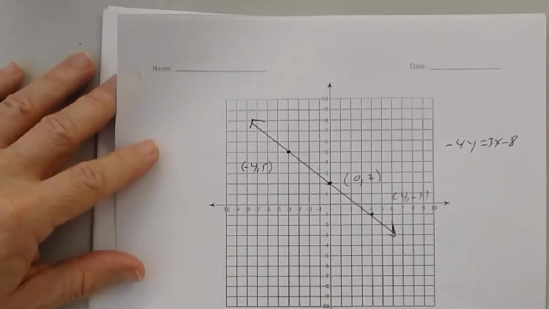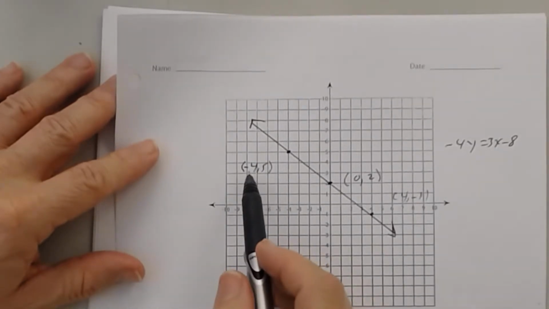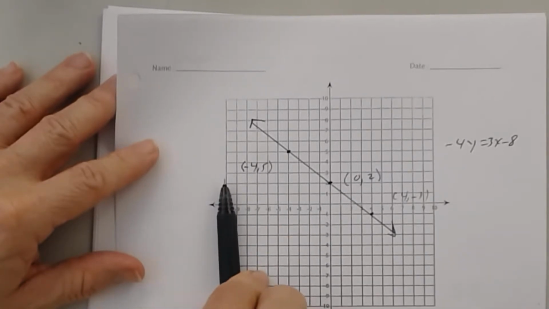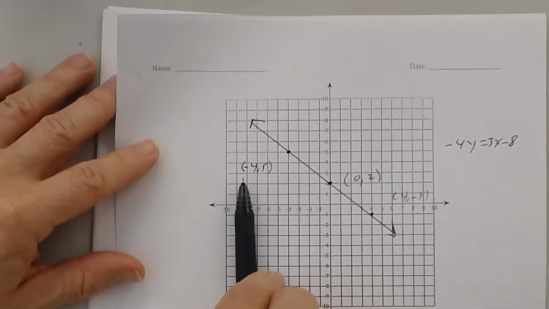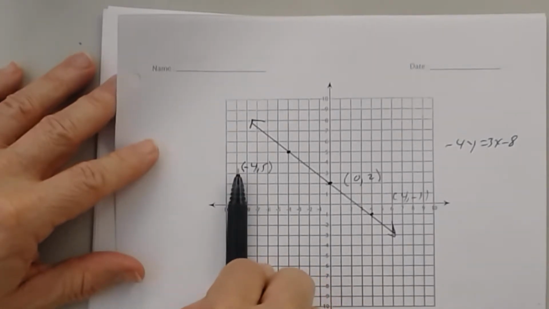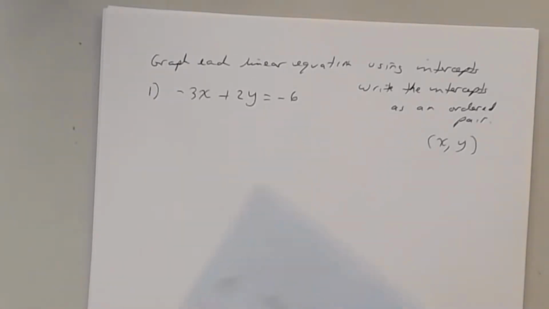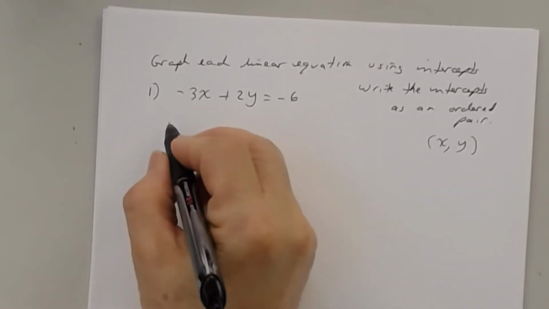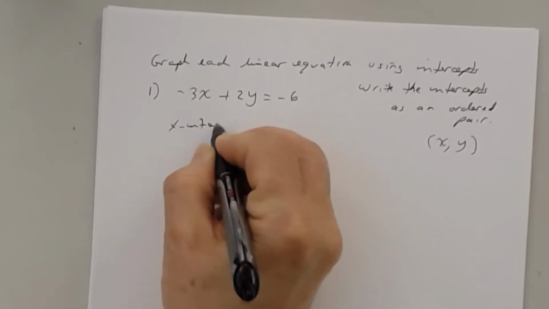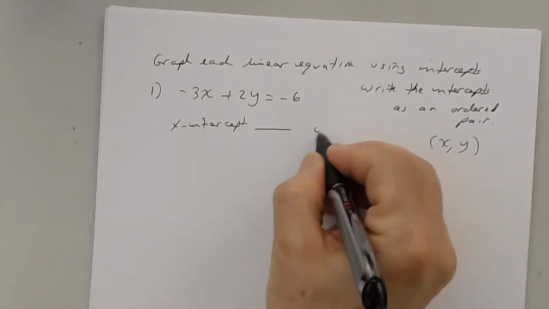So a pair meaning 2, right? And they're ordered because it's in the order x coordinate and then the y coordinate. So when they ask you to write an ordered pair, they want to know what's the x coordinate and what is the y coordinate. We're talking about x comma y. So you want to use intercepts, meaning the x-intercept and then the y-intercept.